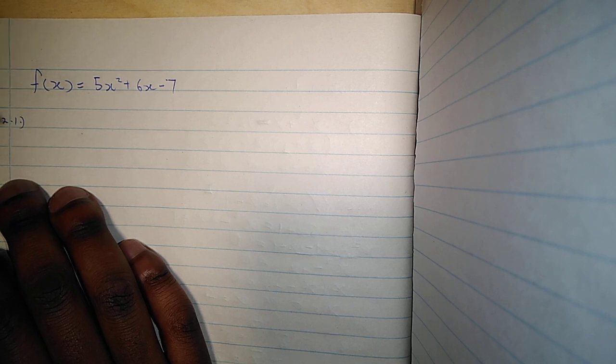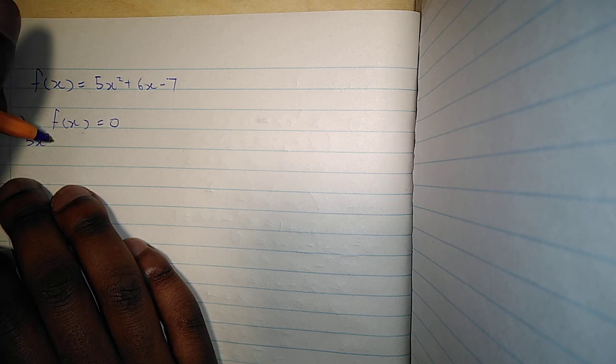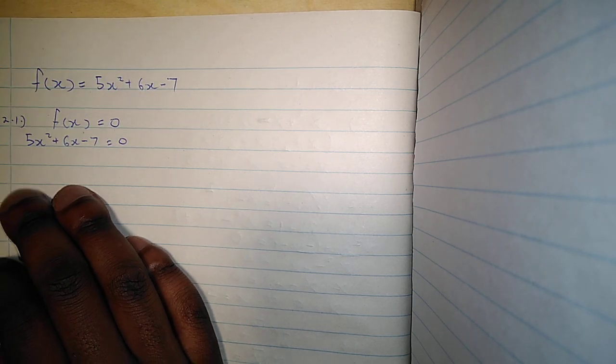This is clearly a quadratic function. So the first question asks us to solve for x if f of x is equal to 0. So I want to solve for x if this function is equal to 0.